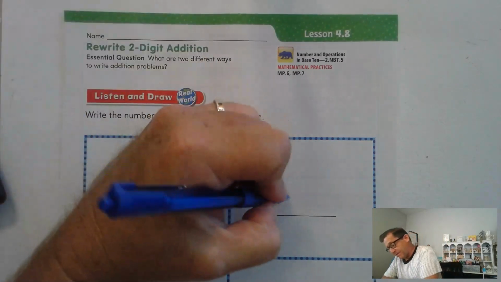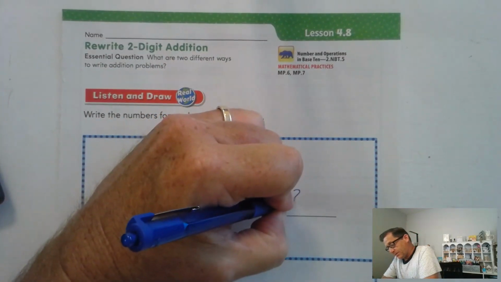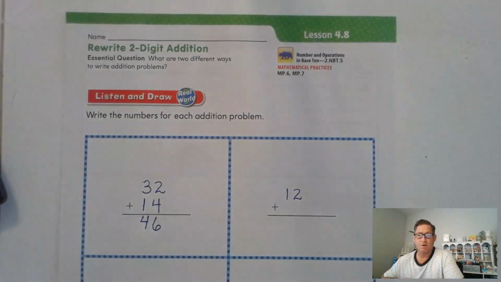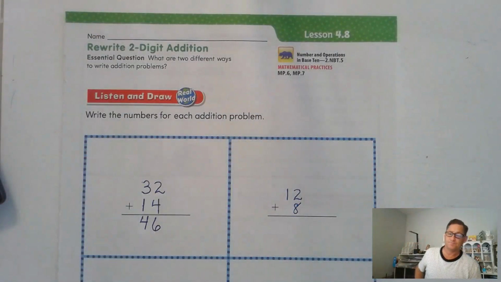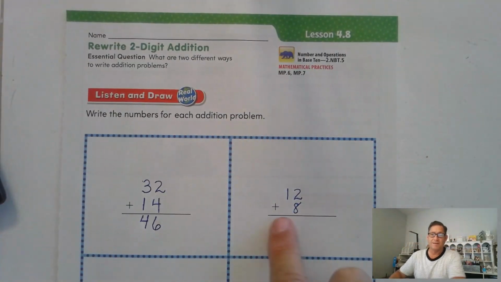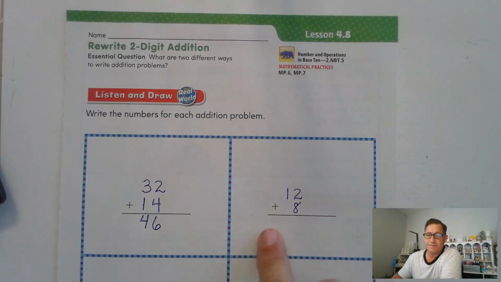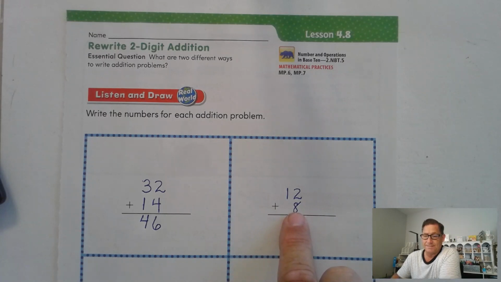All right, is this what you came up with? So they started driving 12 miles and then they drove 8 more miles. Now, this one, some students will get this problem incorrect. Okay, now there 8 means 8 ones. So the ones need to be lined up.